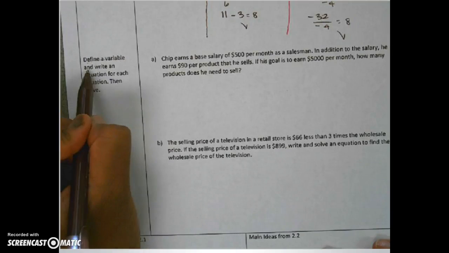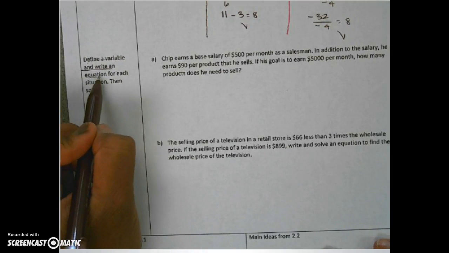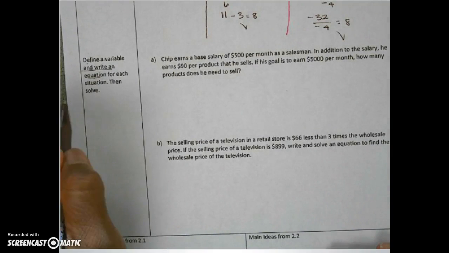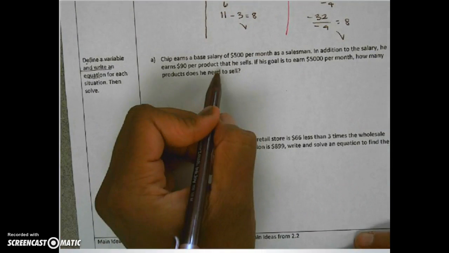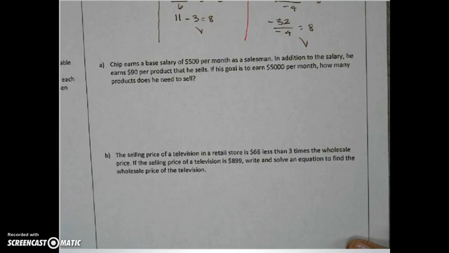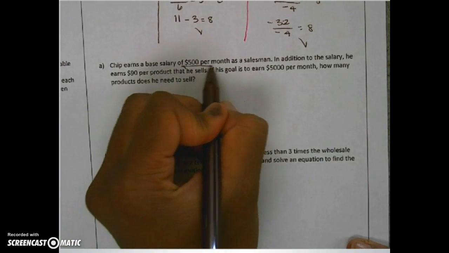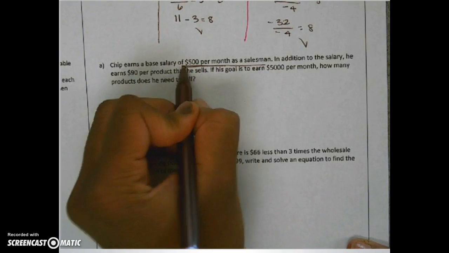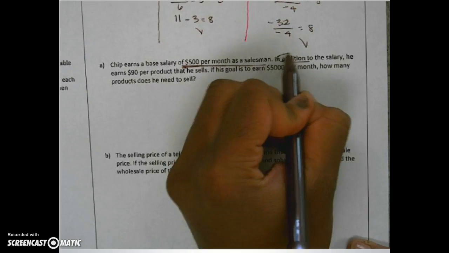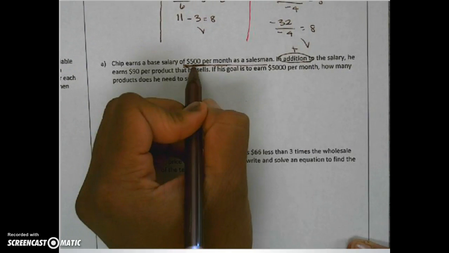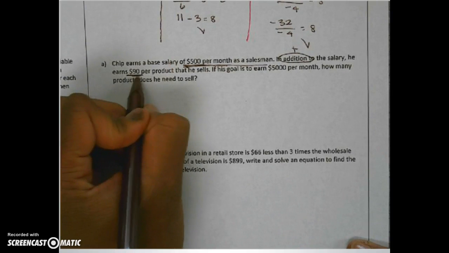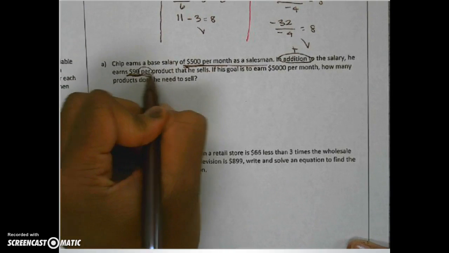Next, define a variable. That's the first thing, and we've done that from the previous lesson. And write an equation. Did that too, and then they want me to solve. We can do it. So Chip earns a base salary of $500 per month. That seems important, so I'm going to go ahead and underline that. I don't really care that he's a salesman, just that he earns $500 per month. In addition to, I'm going to be adding, so in addition to that $500 per month, he also earns $90 per product that he sells.